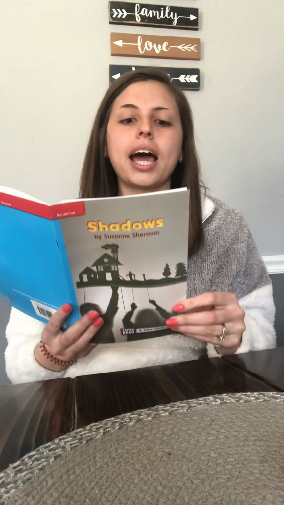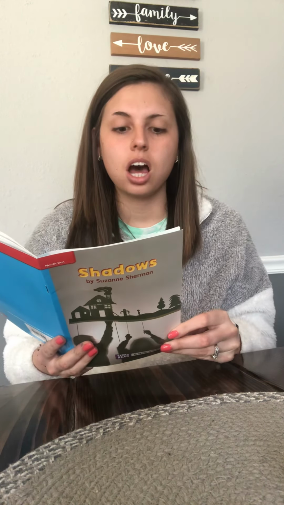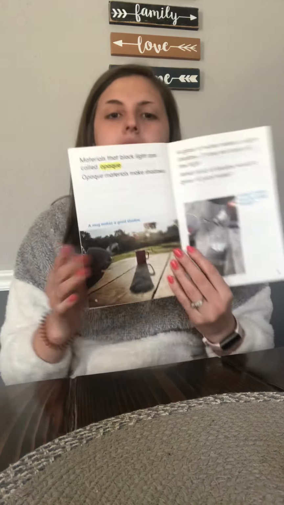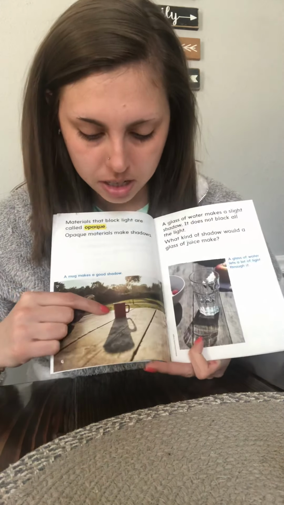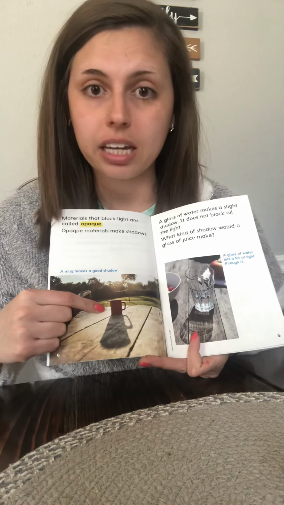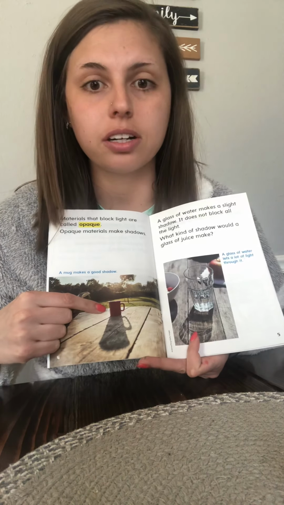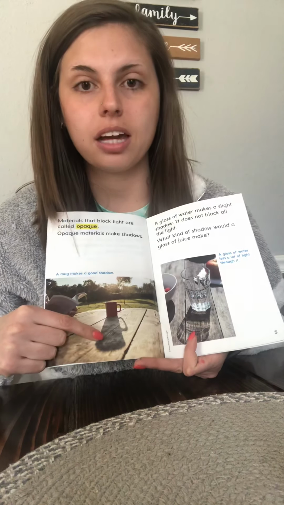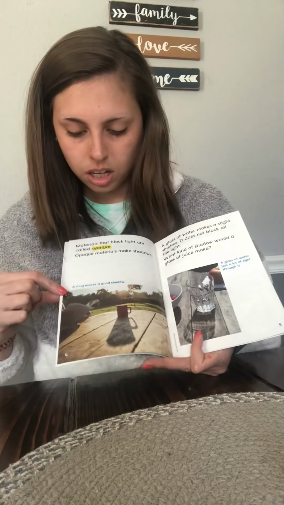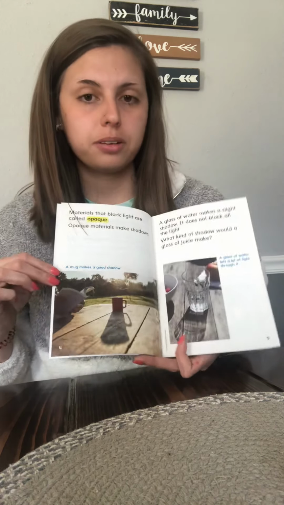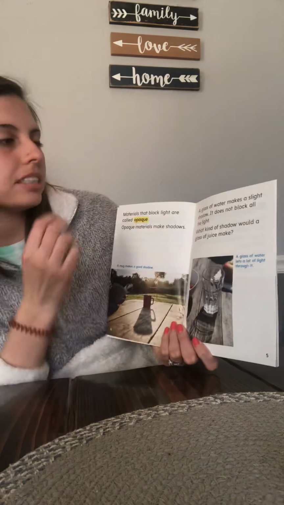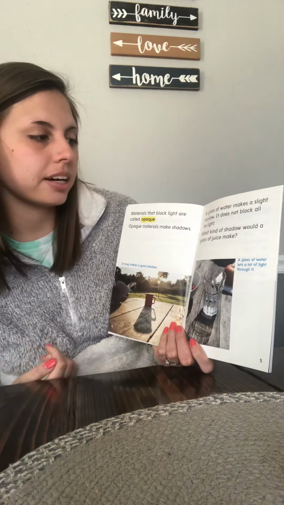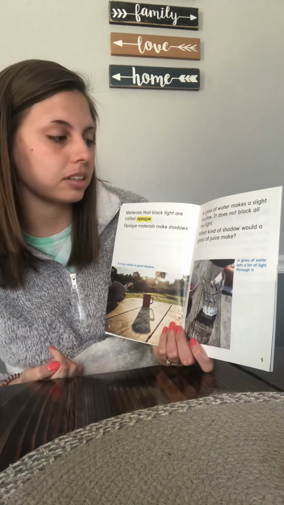Materials that block light are called opaque. Opaque materials make shadows, like this one. This coffee mug, no light can get through. It's not see-through at all, and so it blocks the light and it makes a shadow. A mug makes a good shadow. A glass of water makes a slight shadow. It does not block all of the light.